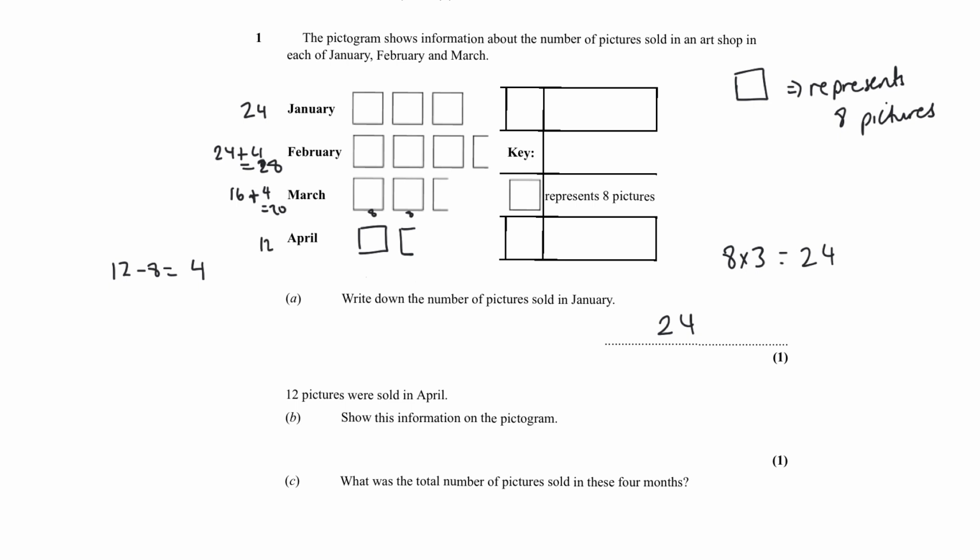In your calculator, you would do 24 plus 28 plus 20 plus 12. I'm just going to work that out quickly. So 60, 72, 84. So that would be 84 boxes. Oh, sorry, 84 pictures.